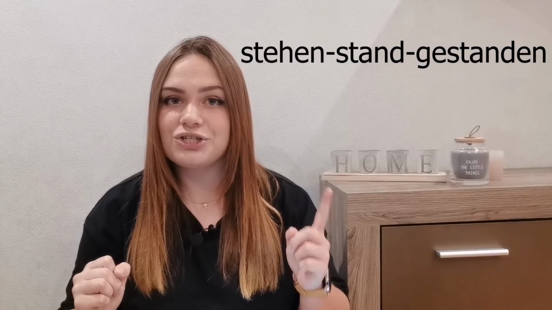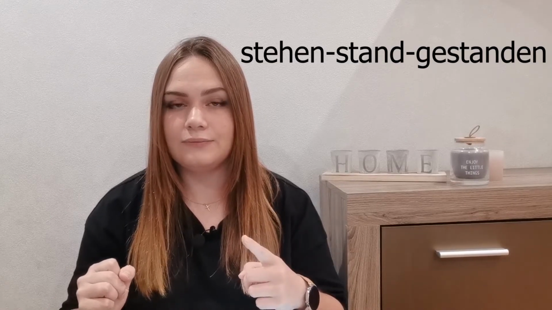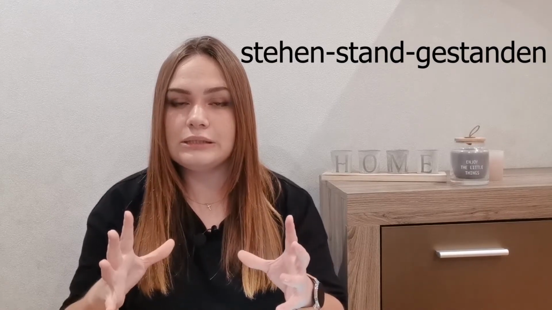The word stehen is actually an irregular verb, and you should learn all three forms of it. Stehen, stand, gestanden. And we know that gestanden is already the form of Partizip 2 and it has its ge prefix already. So you just need to put auf in front of it.